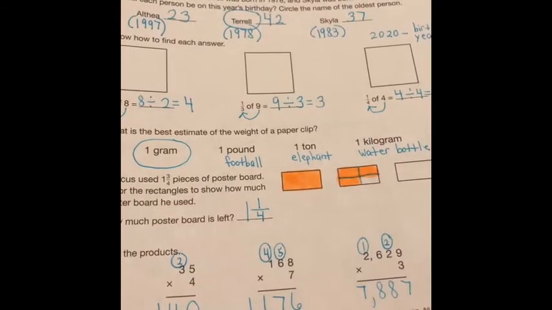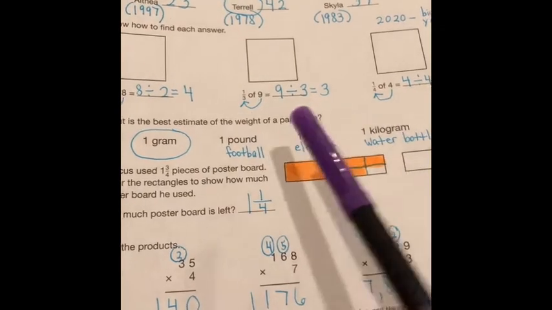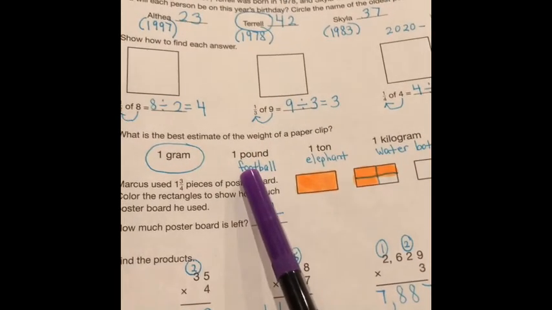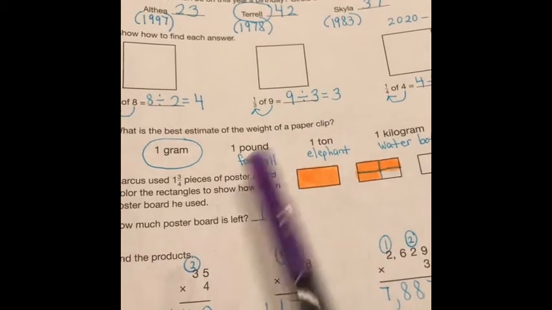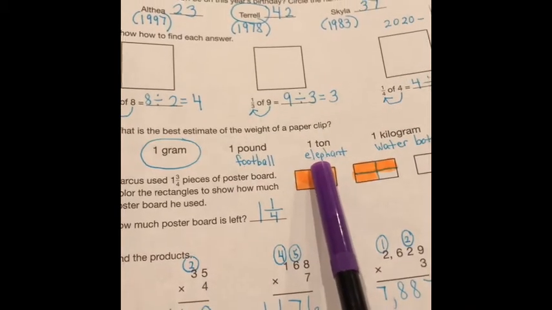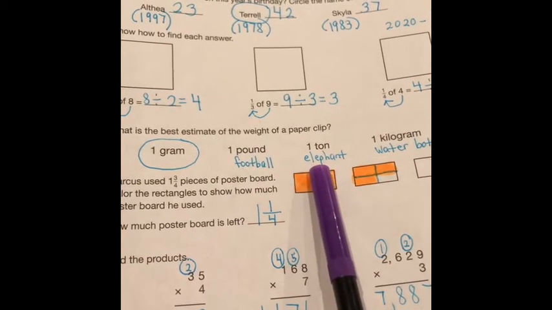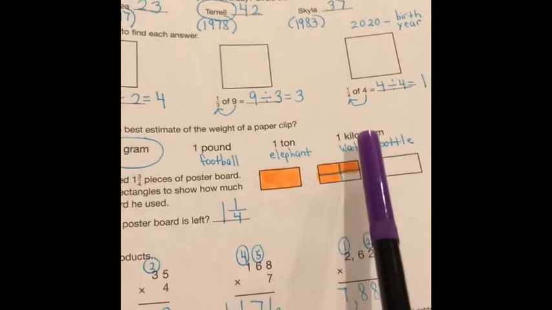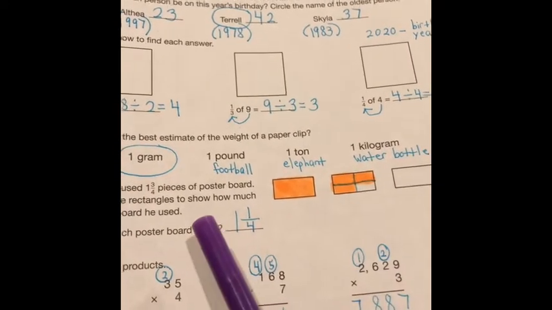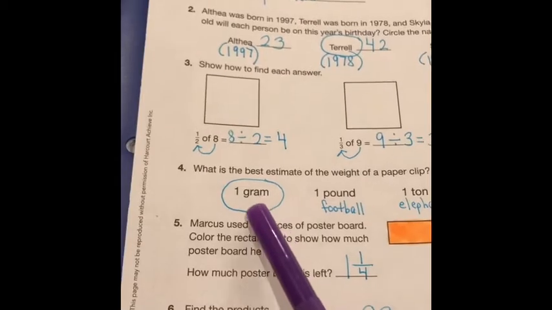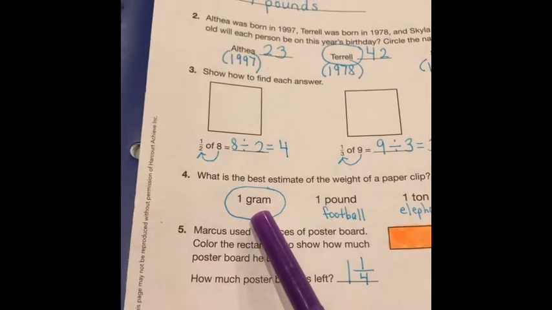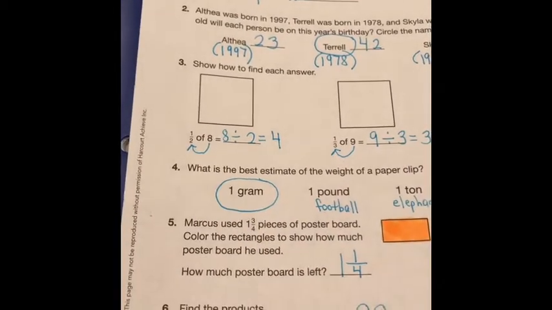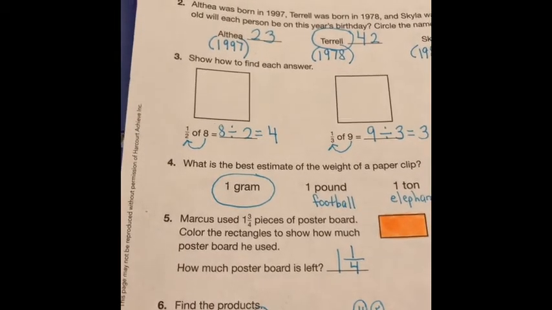On number 4, to find out the appropriate unit of measure, well, a pound is about a football, which is much heavier than a paper clip. We measure things like an elephant or a car, something very large, in tons. And a kilogram is about like a water bottle. So a gram is about the weight of a Hershey Kiss or a paper clip. So 1 gram would be the most appropriate unit of measure.